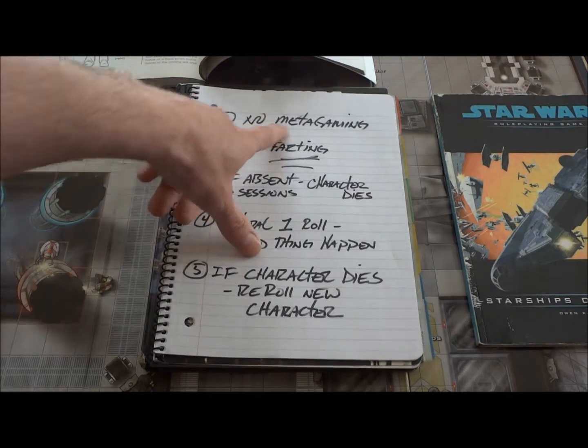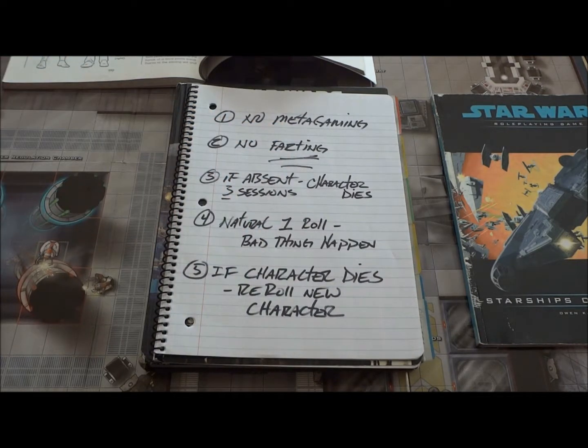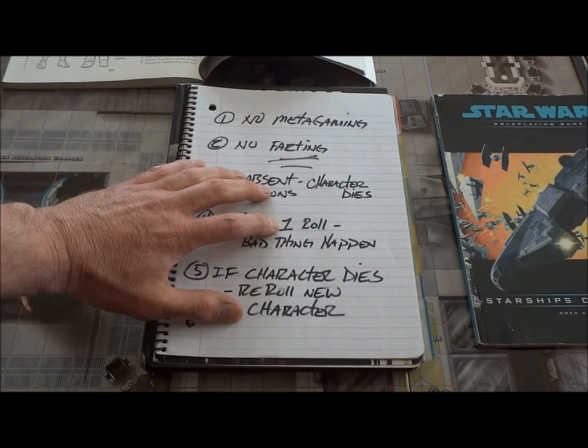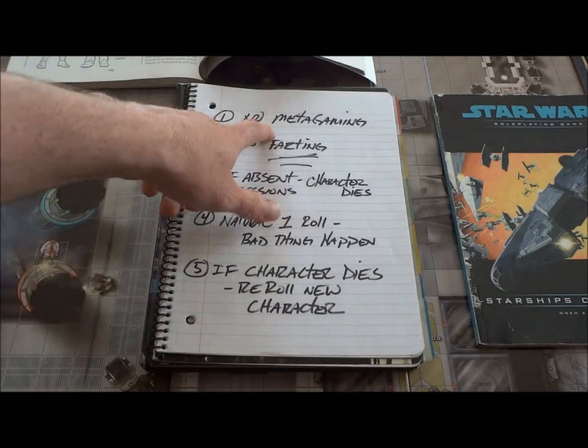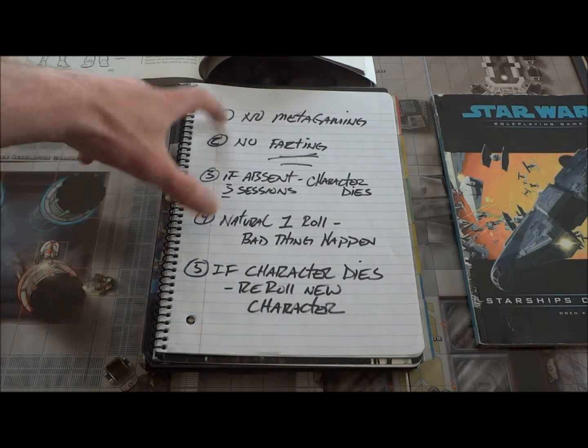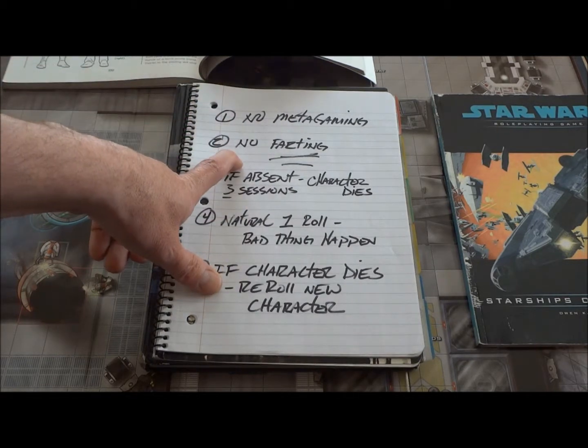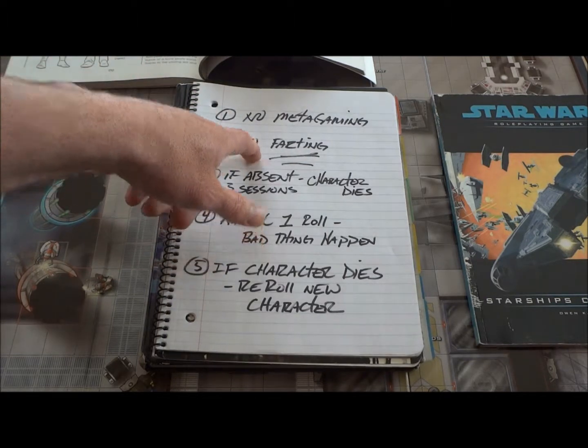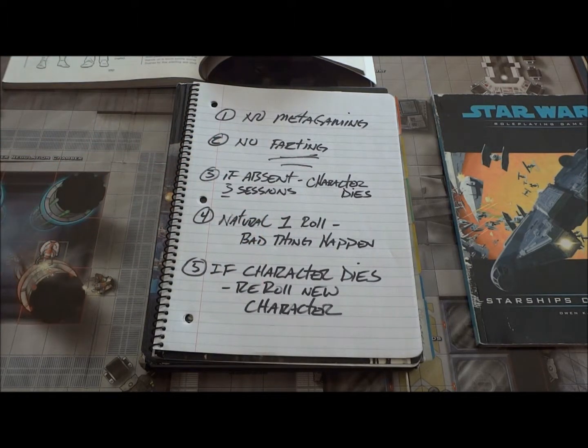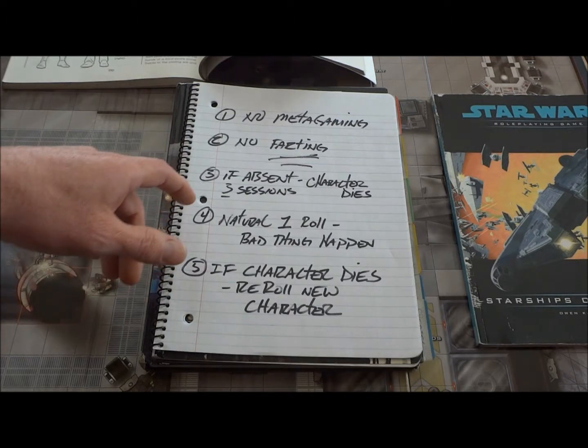So, for example, no metagaming. Make it a rule. Your players sit down, we're going to enjoy a session of rolling dice and pretending like you're in a Star Wars environment. Metagaming isn't allowed at my table. So I just put that on there. No farting. Well, you'd be surprised how important this one could be for at least some players in your group. This is just an example of how you can have fun with your house rules. You know, make it somewhat interesting or humorous.